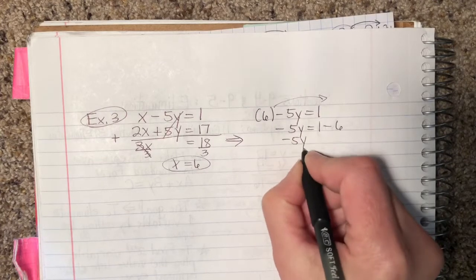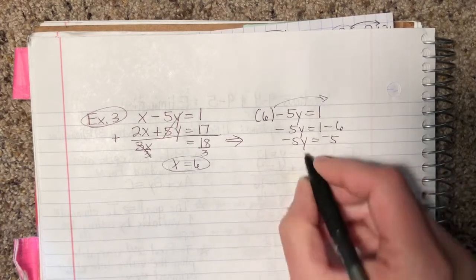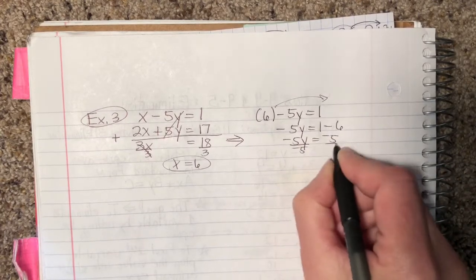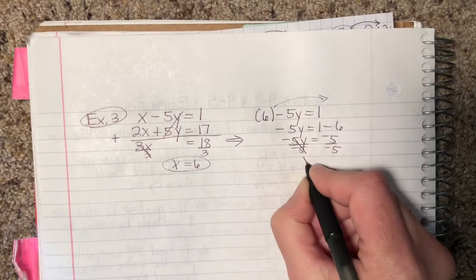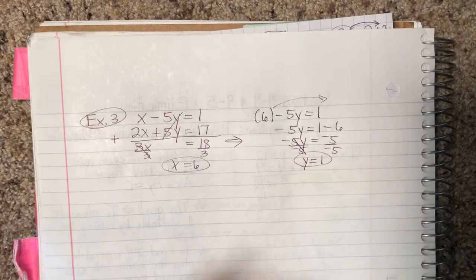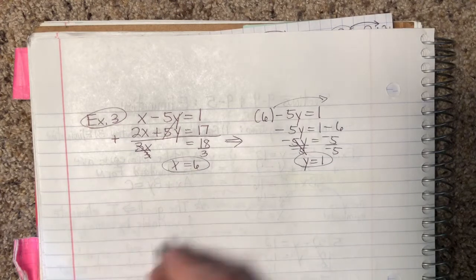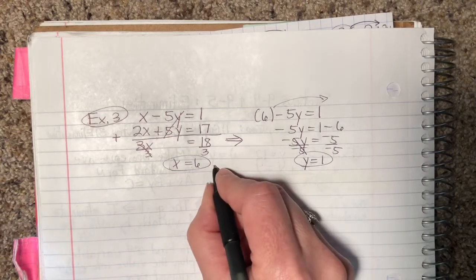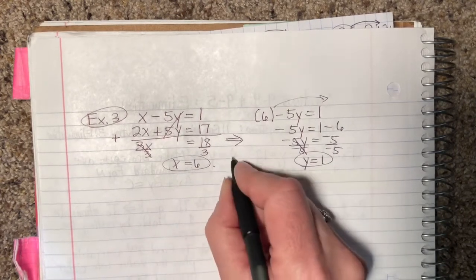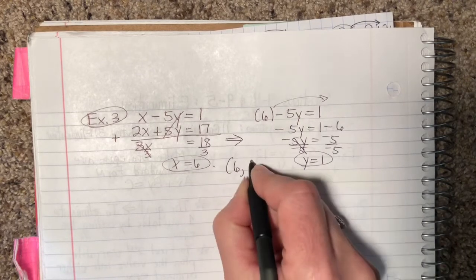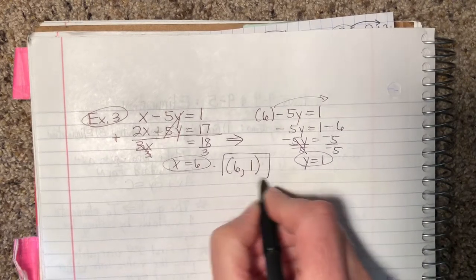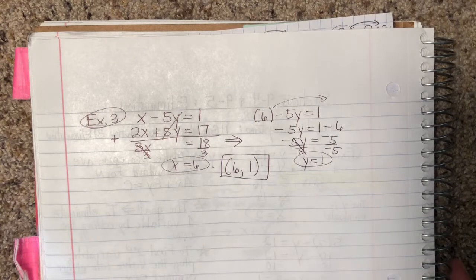Negative 5y equals negative 5, dividing by negative 5, so y equals positive 1. And our answer, our point, I'll put it right in the middle, is 6, 1. That would be the place where these two lines intersect if we were to graph them.